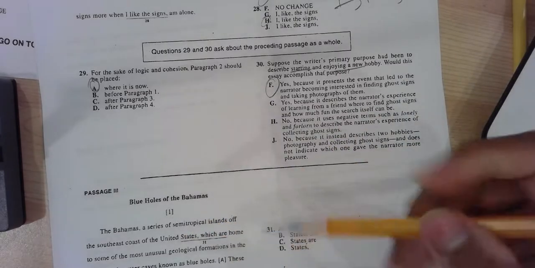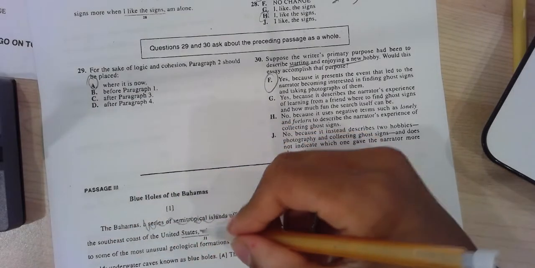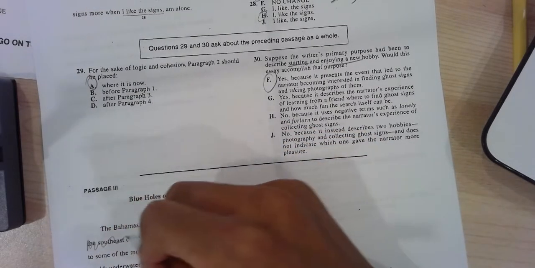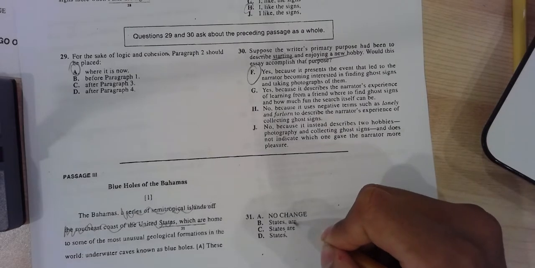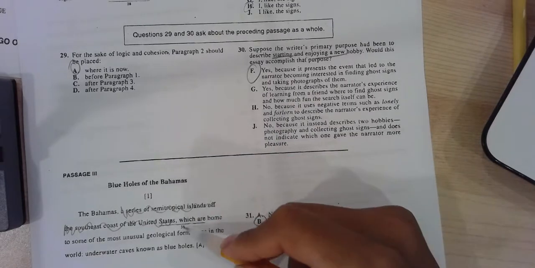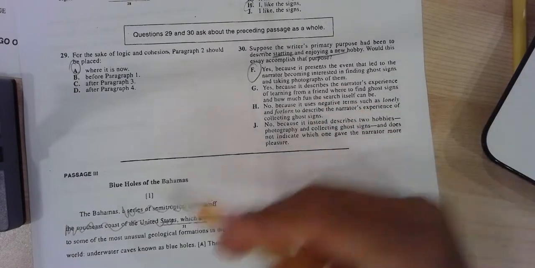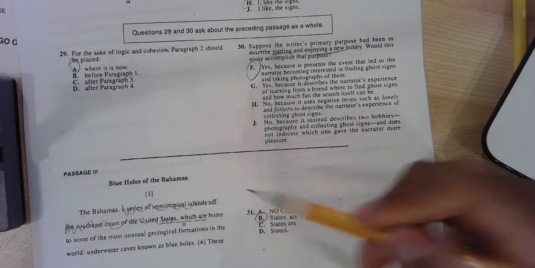31. The Bahamas. Cross out anything that we don't need. If our subject or verb is not in there, we can cross it right out. The Bahamas, comma, what? Good. Are. Don't use the subordinator "which" because that makes it a dependent clause. The Bahamas are home to some of the most unusual geographical formations in the world. Next one.